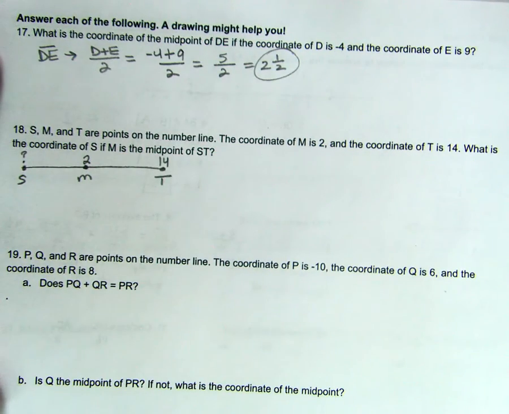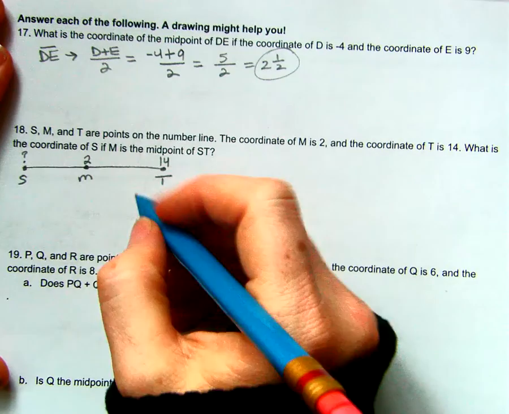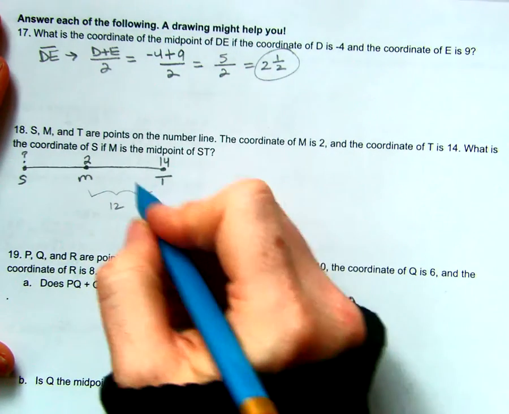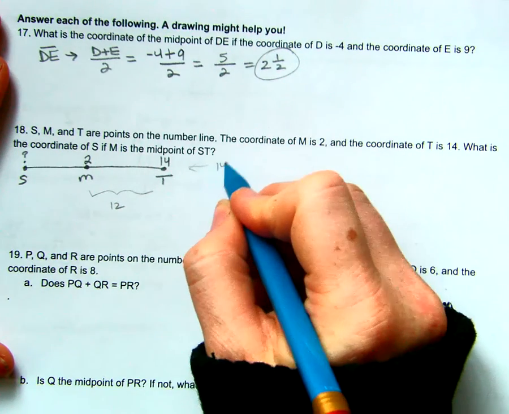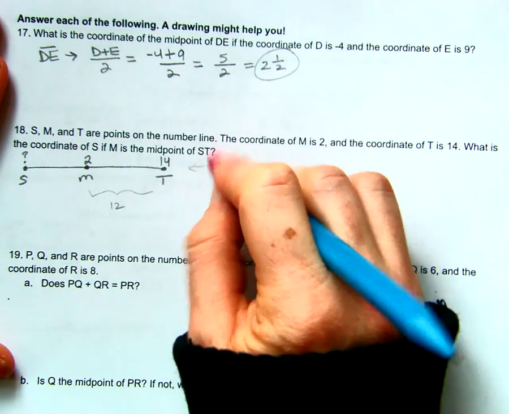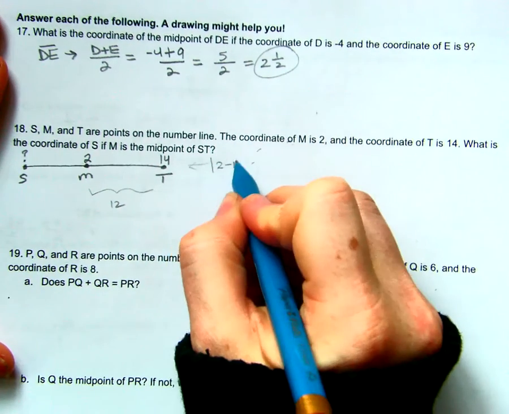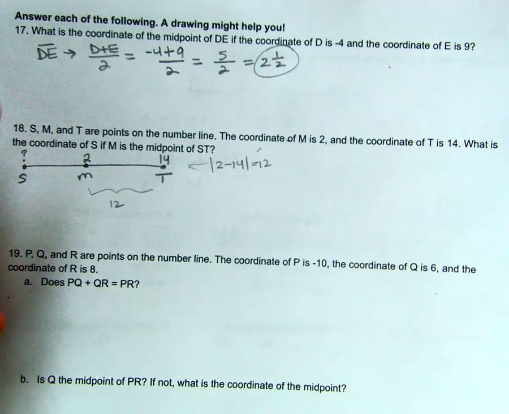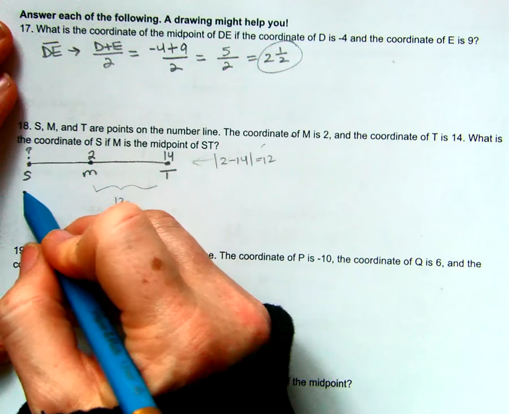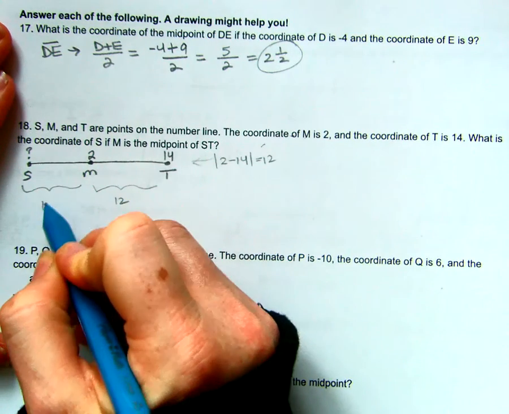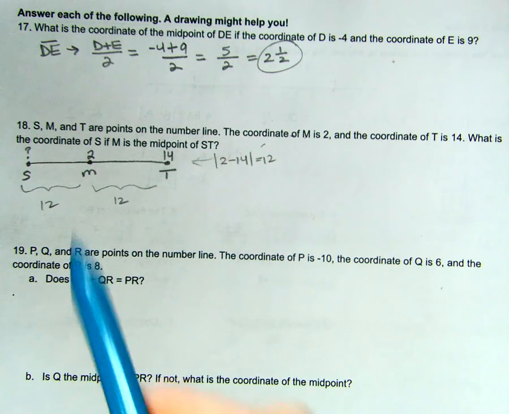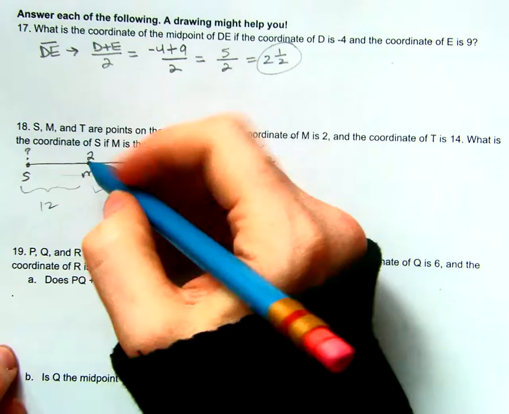So kind of what you want to think here is the length of this is 12, right, from 2 to 14. And you can find that by doing the absolute value of 2 minus 14, which is 12. And so if I want to find S, I have to create another segment that is 12, because that's what it means to be the midpoint. It means to create two equal segments. So I can do one of two things.